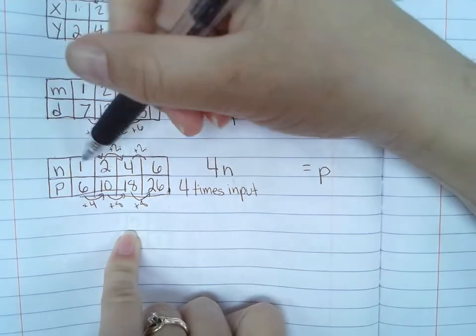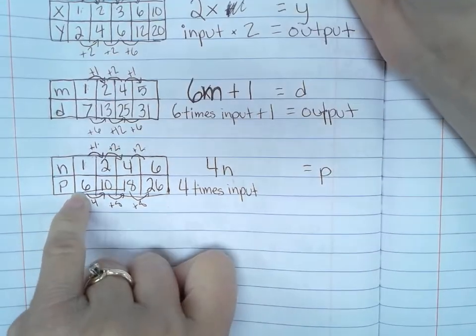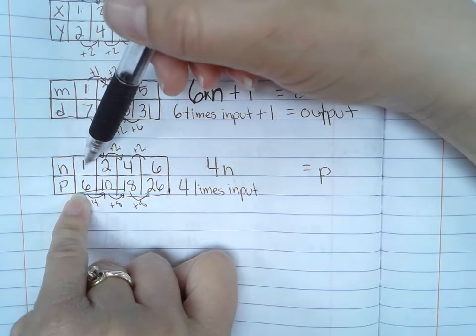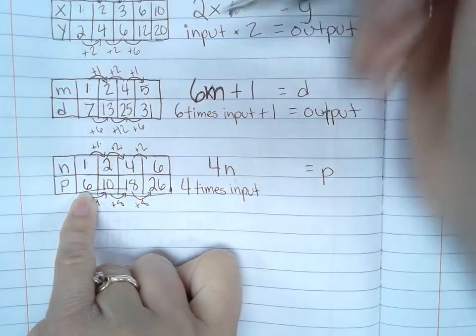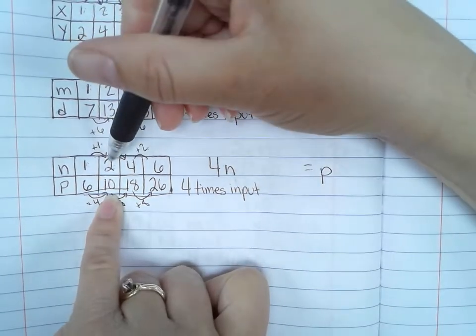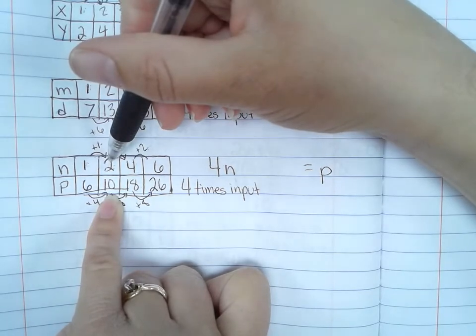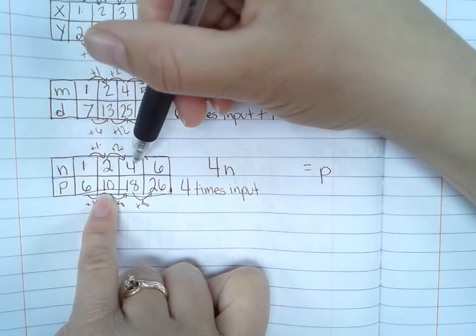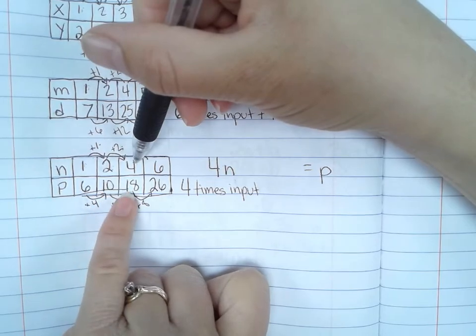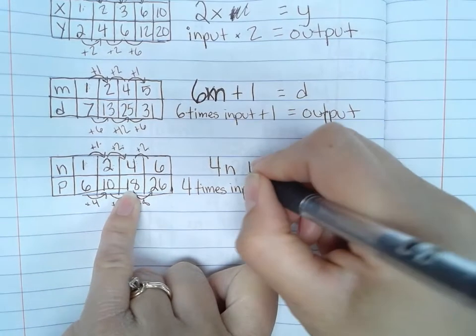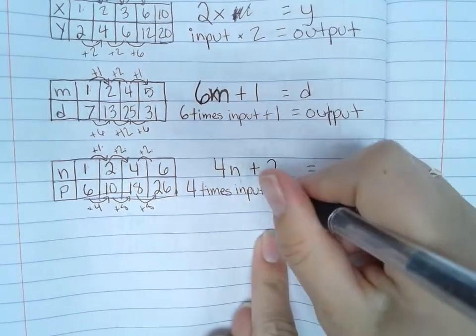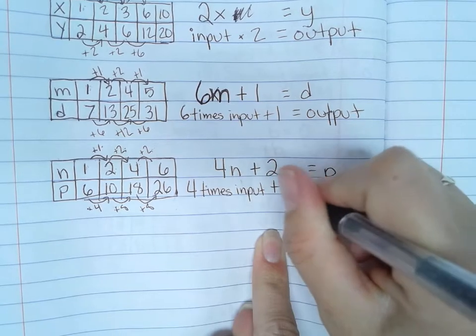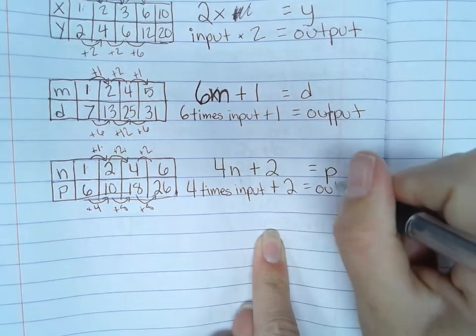But that isn't just enough, because this times 4 does not give me 6. 1 times 4 is 4. Plus what gives me 6? Plus 2. Let's see if that works here. 2 times 4 is 8, plus 2 is 10. 4 times 4 is 16, plus 2 is 18. Okay, it's working for each one of these. So they're multiplying by 4 and then plus 2, and that's giving us our output.